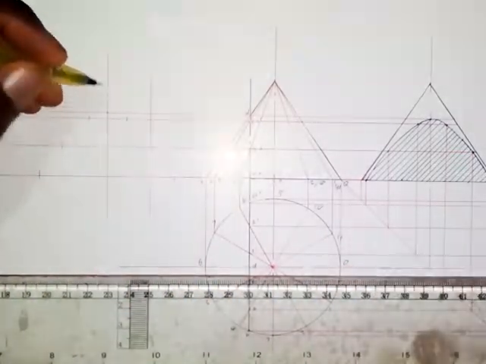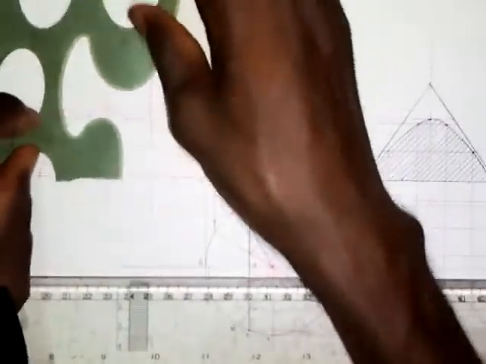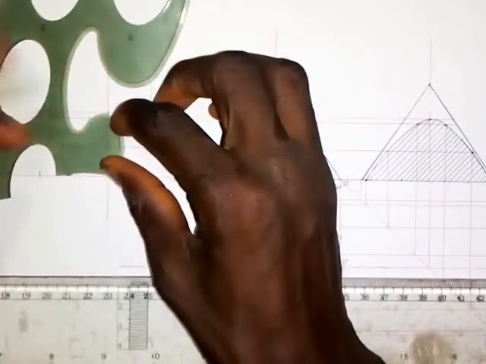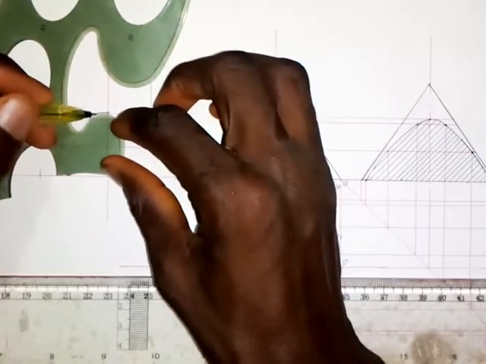All these points will be joined together with a French curve. So I'll join this together with the use of a French curve, like this.